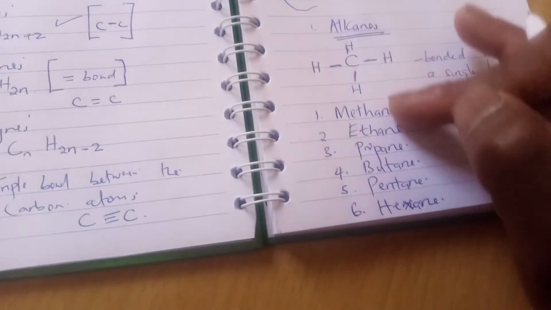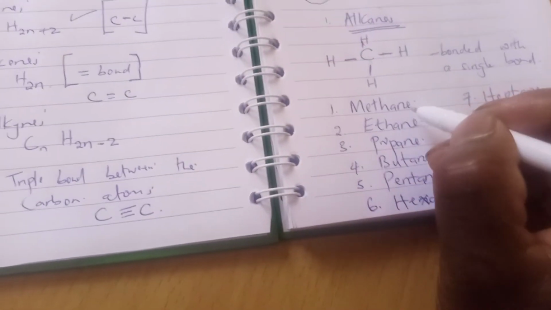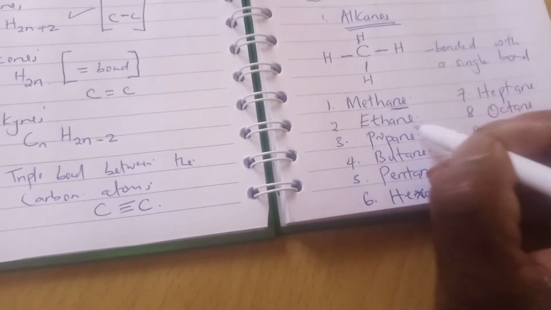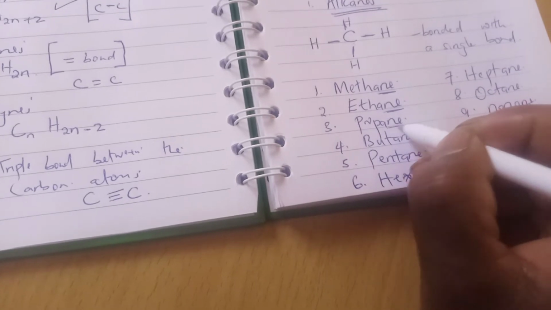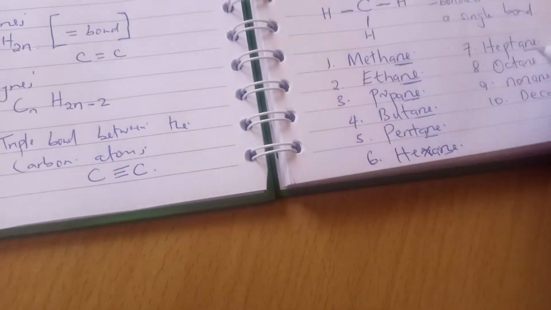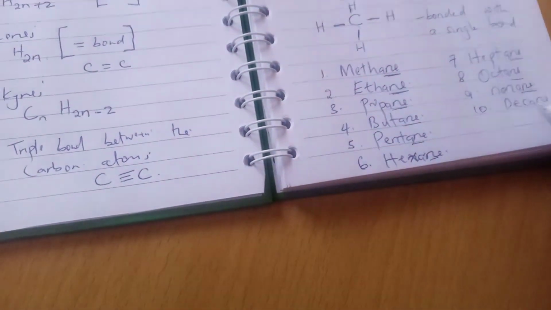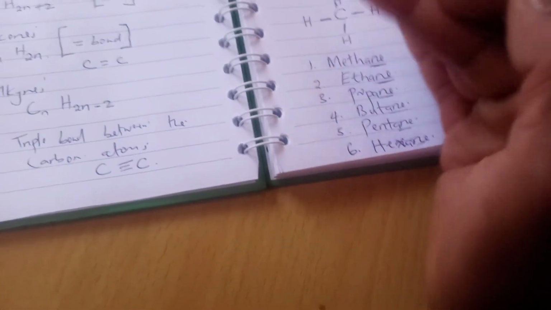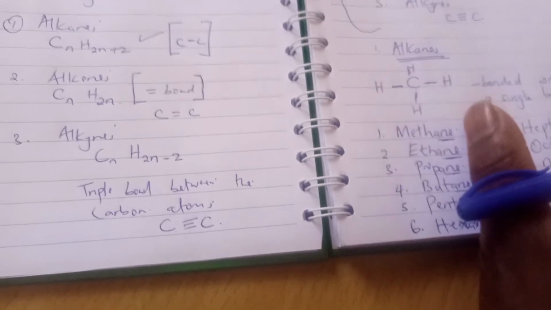So these are examples of alkanes. They end with the letters "ane" at the end of the hydrocarbon name.